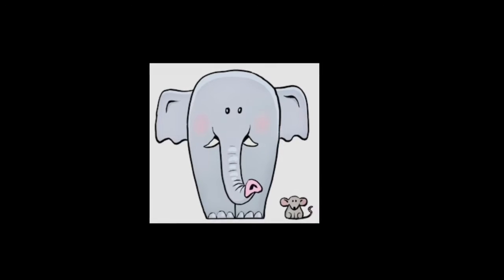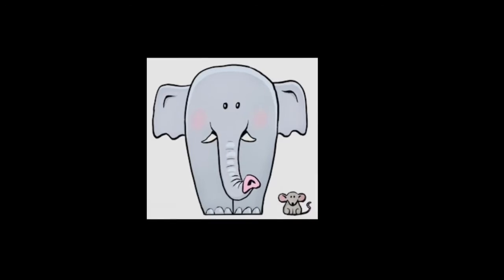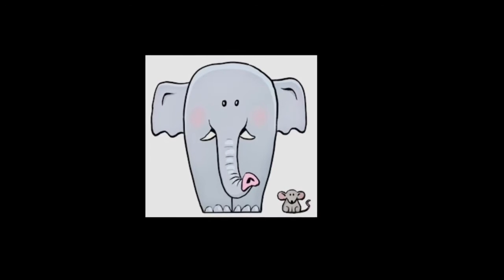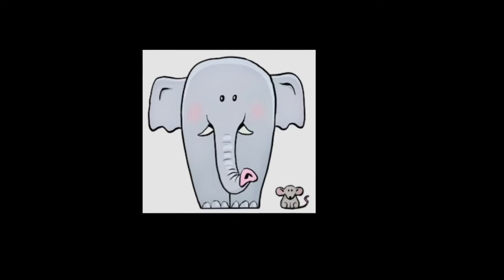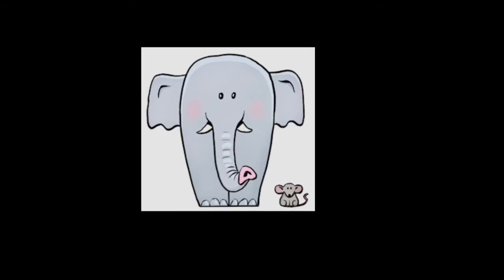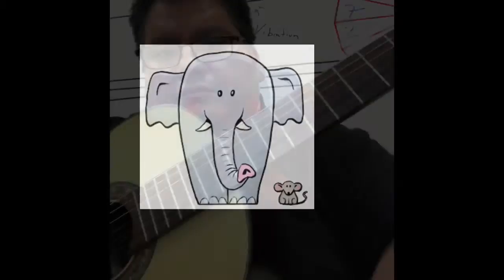If we were to have a race between this big elephant and this tiny mouse, the mouse would win the race because the mouse is smaller and runs so much faster. The elephant would probably be out of breath after 3 steps, and it moves so slow.